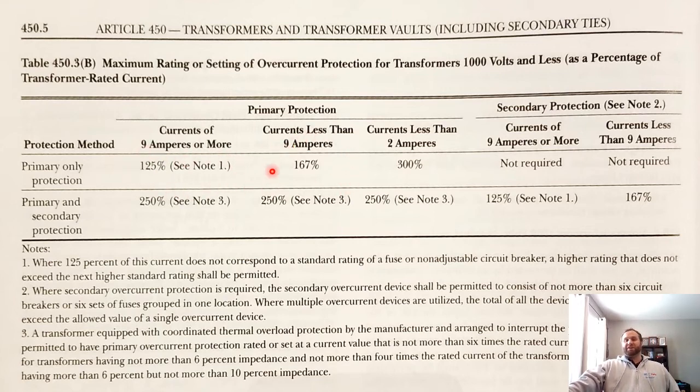So if I've sized it according to my 167%, and I reach a non-standard size breaker, let's say it comes to 43 amps. In that case, according to note number 1, I cannot round it up to 50 amps. I have to round it down to 40. That's if I used this column or if I used this column.